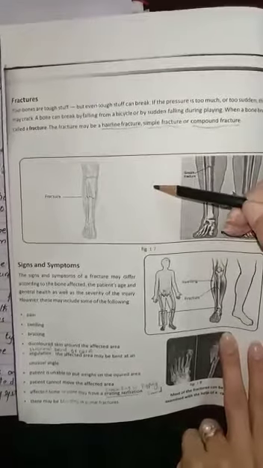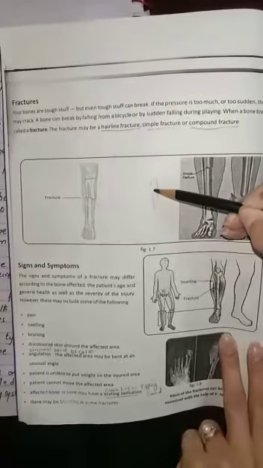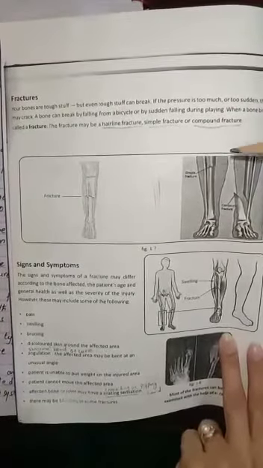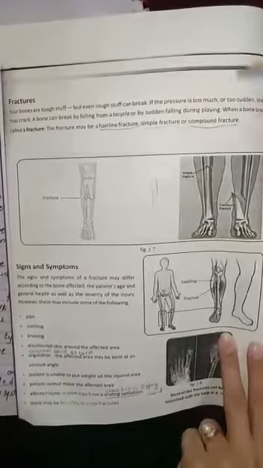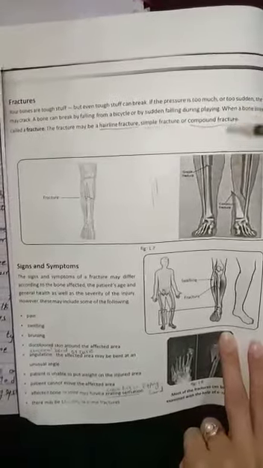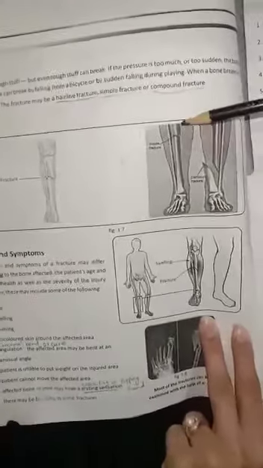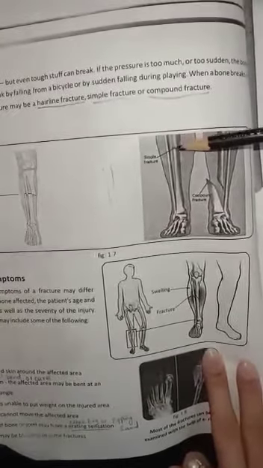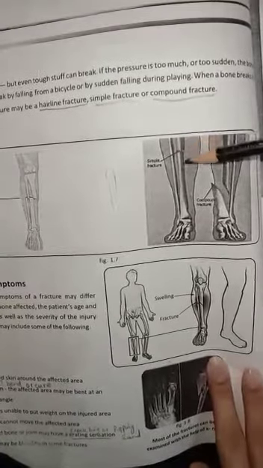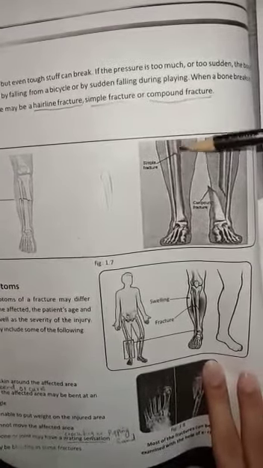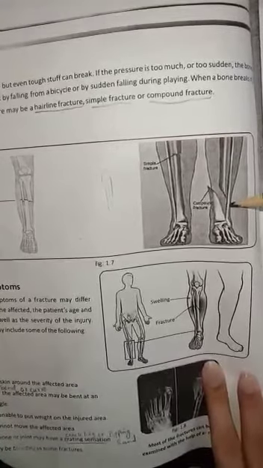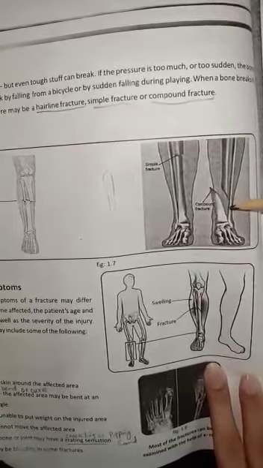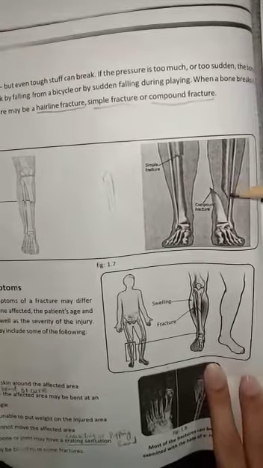For example, this is your bone. If you feel a crack on it, this is the hairline fracture. While the simple fracture is that fracture you can see from this figure. Here, if my camera can focus, you can see simple fracture means the fracture in which your bones are just fractured from the middle, while the compound fracture is quite a severe type of fracture. In this you can see your bones are just separated from the other bone.